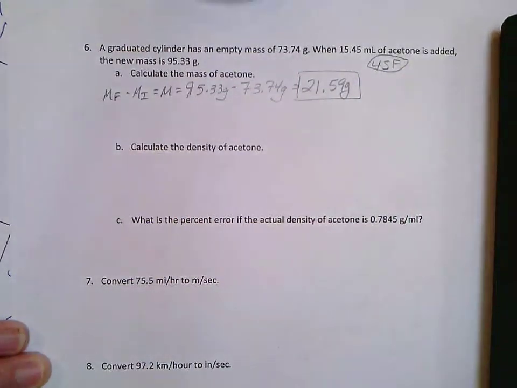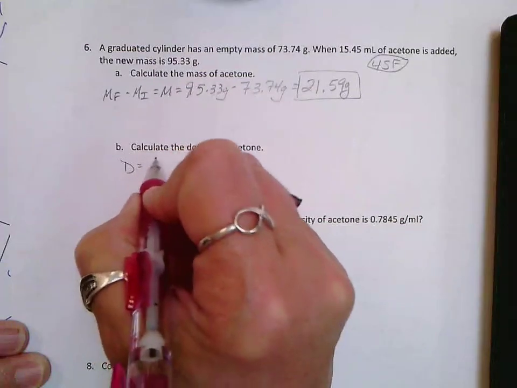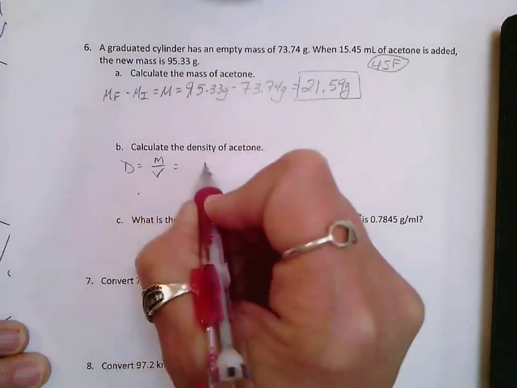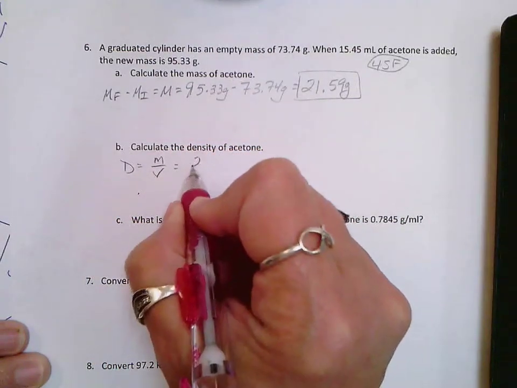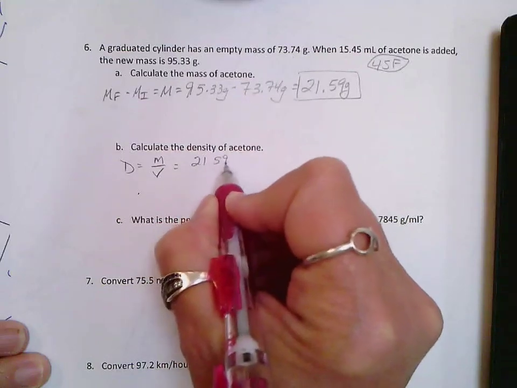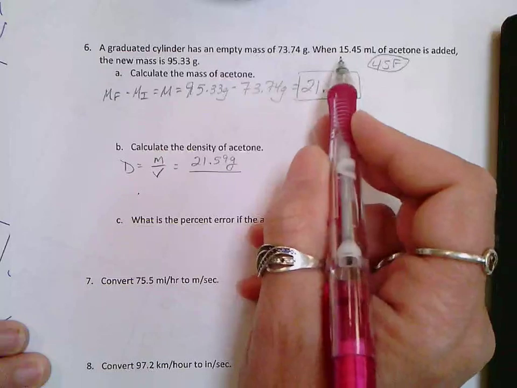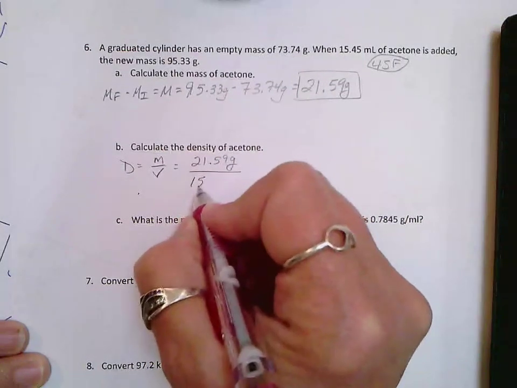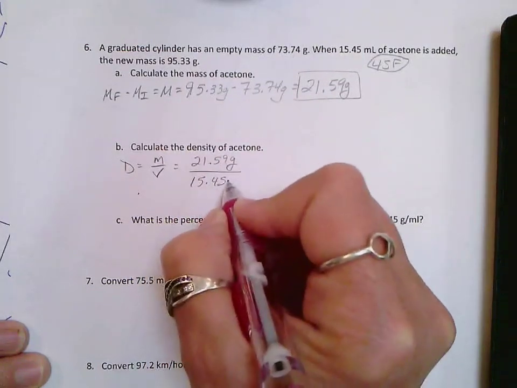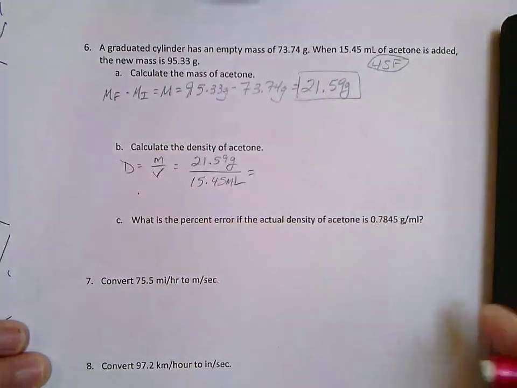Calculate the density of acetone. Density equals mass divided by volume. So the mass is 21.59 grams. The volume is 15.45 milliliters.